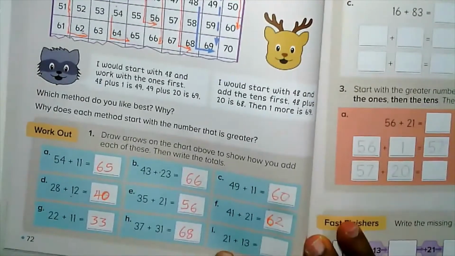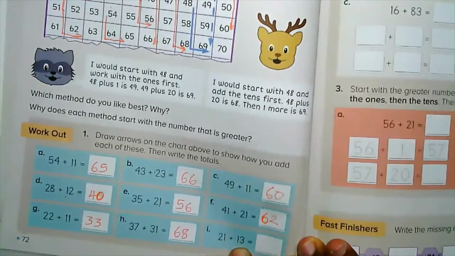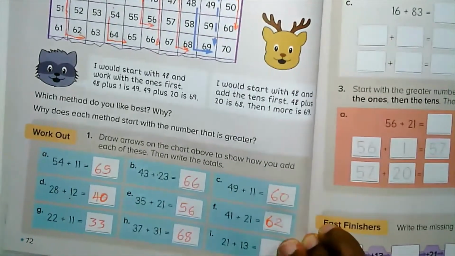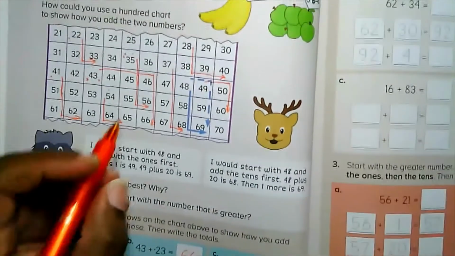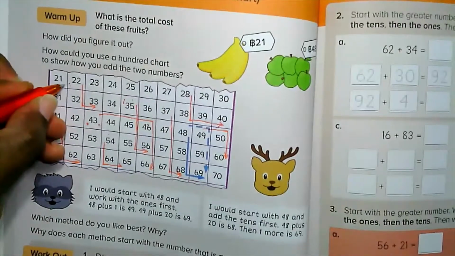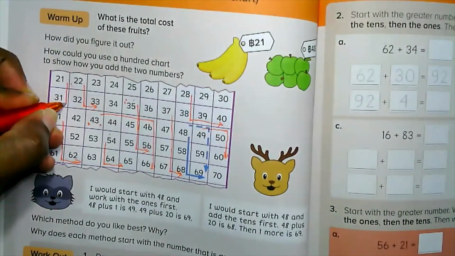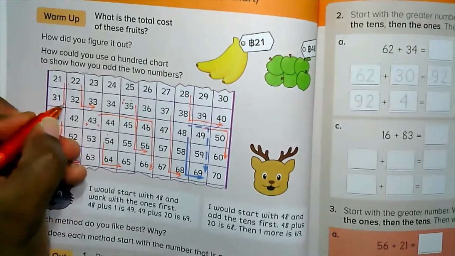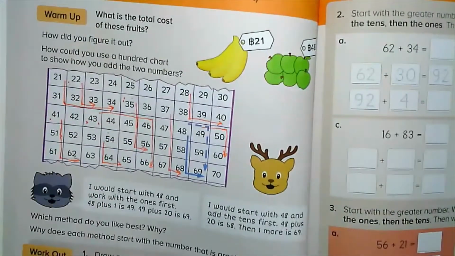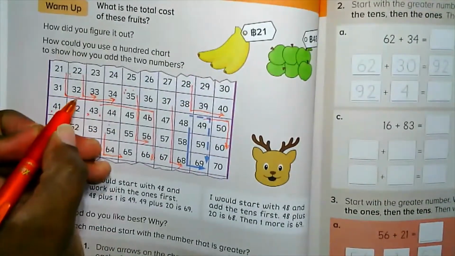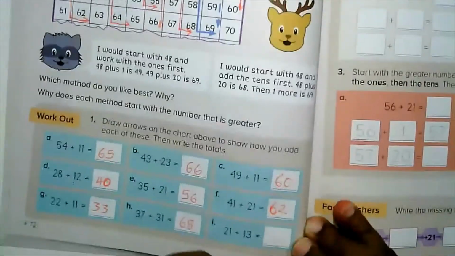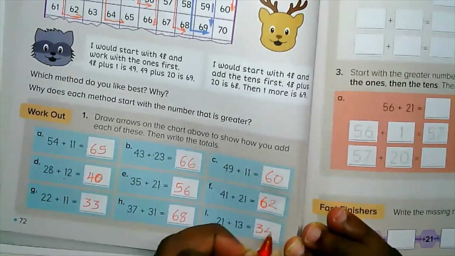21 plus 13. 21 is greater. So we start with 21. 13 is 1 ten, 3 ones, right? So we go 1 ten and 3 ones. Count on by 3. So starting from 21, 1 ten over here. And counting by 3. 1, 2, 3. So we have 34. So the answer is 34.